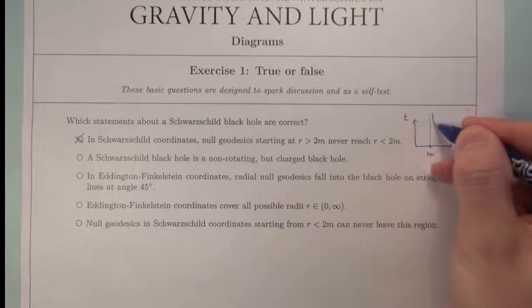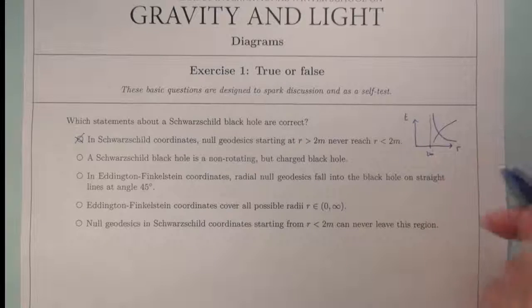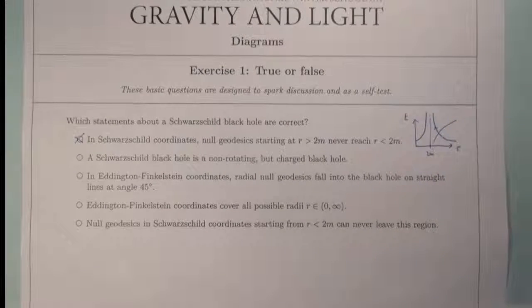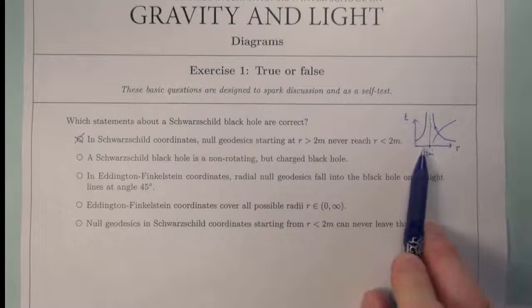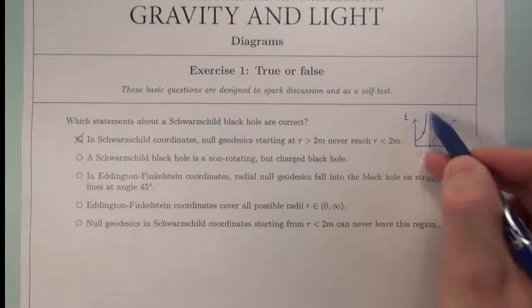The exact form of the null geodesics is like that and like that. These are the ingoing ones, and here this is the part for the region r smaller than 2m, so here we can't jump over.